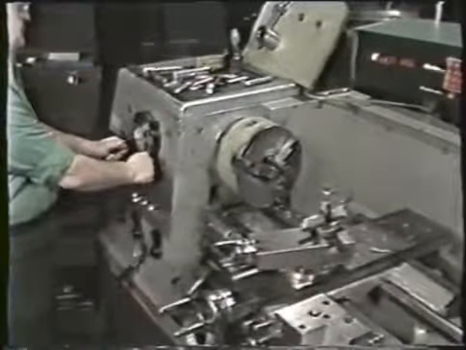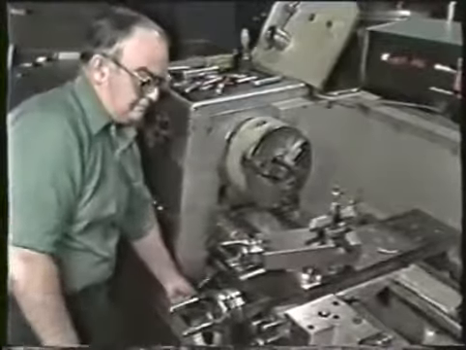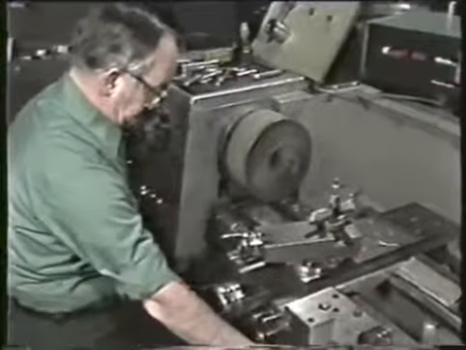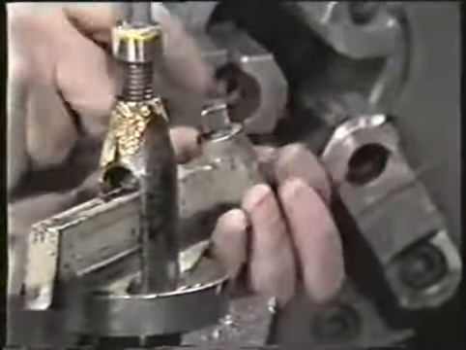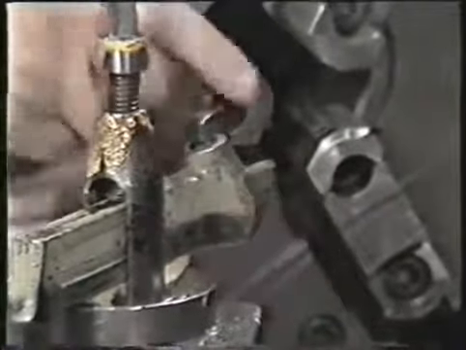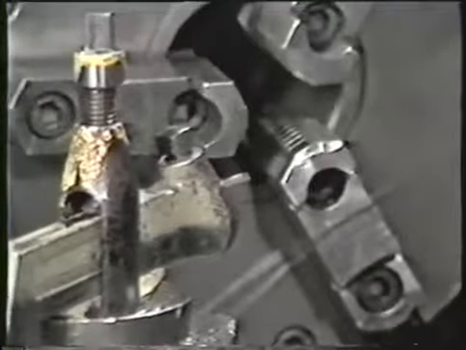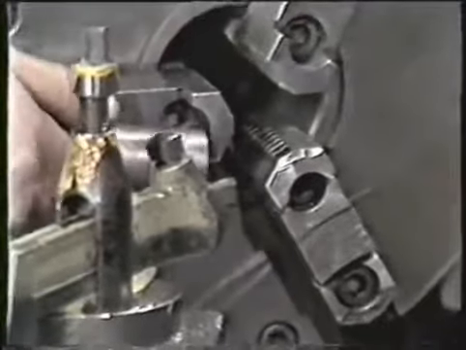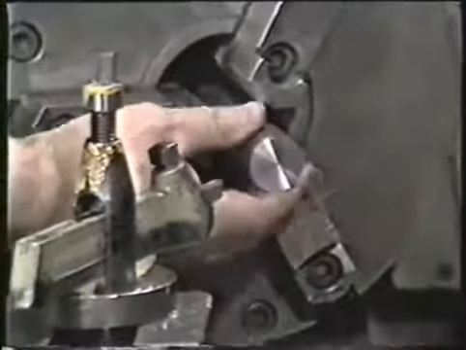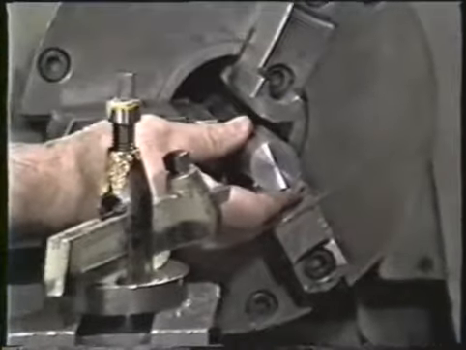Select the correct RPM and check the feed direction. Set up a roughing tool in the tool holder and place the work in the chuck. You may have to allow more overhang for this operation to give clearance between the chuck jaws and the compound.